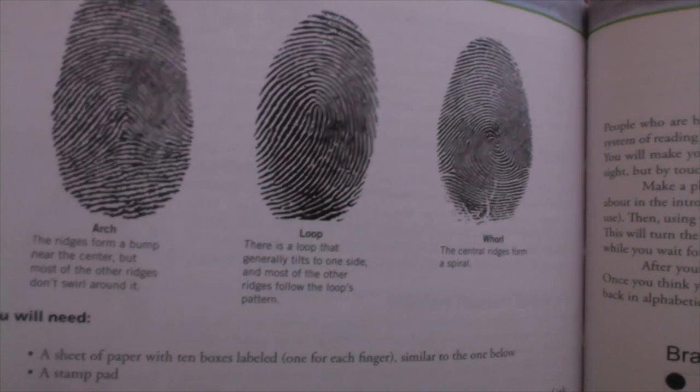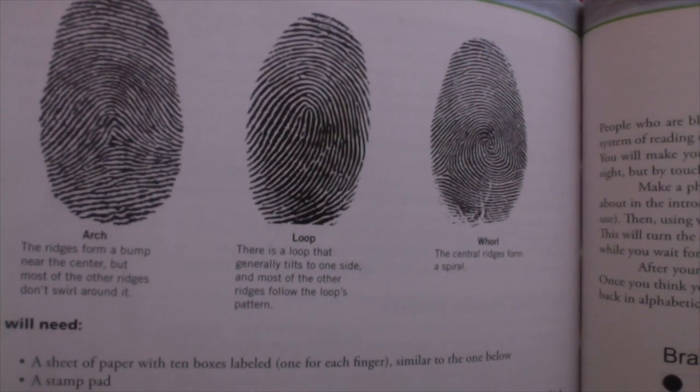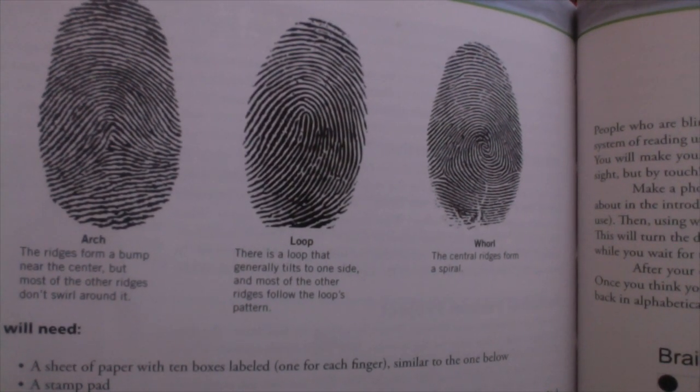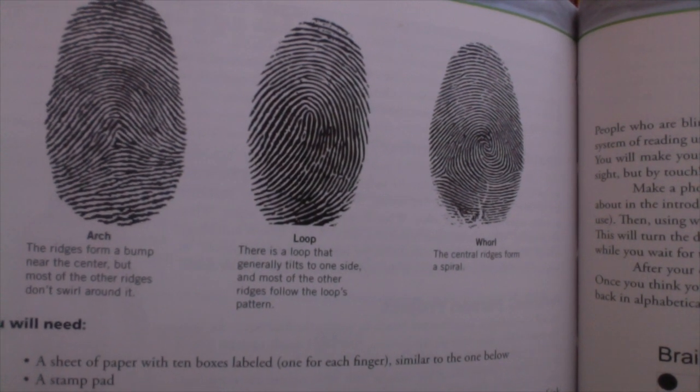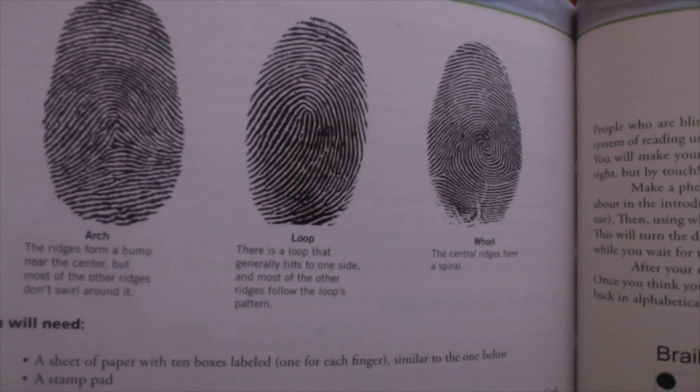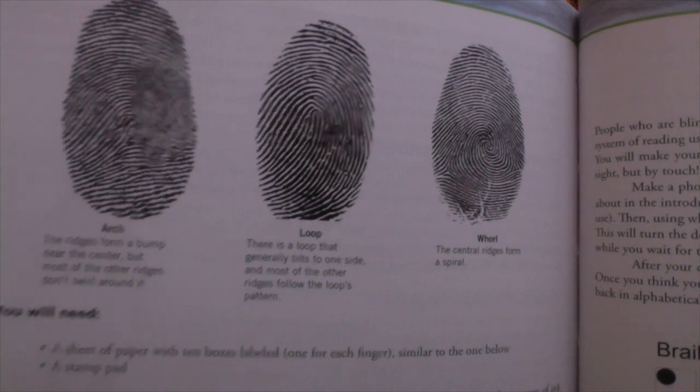We already learned from our research that each person has different ones, but I wonder what mine look like, and will my different fingers look the same or will they look different? So what's your hypothesis? Yes, they will all look the same or they'll look different. Write your hypothesis down and then we'll do our experiment.